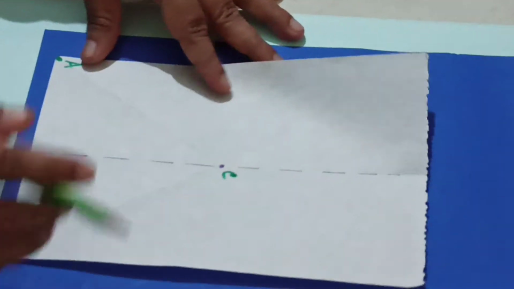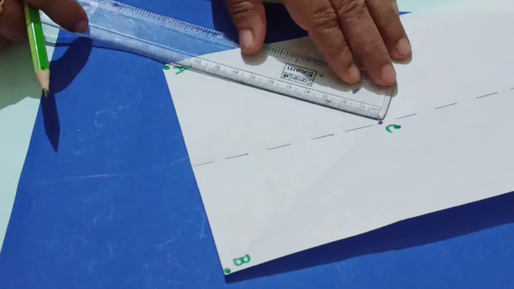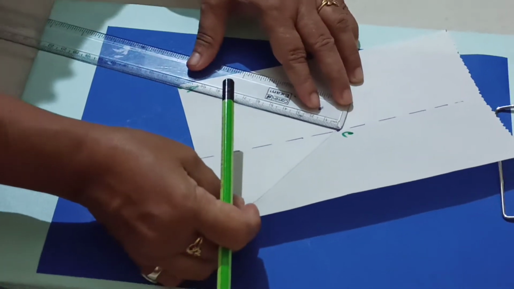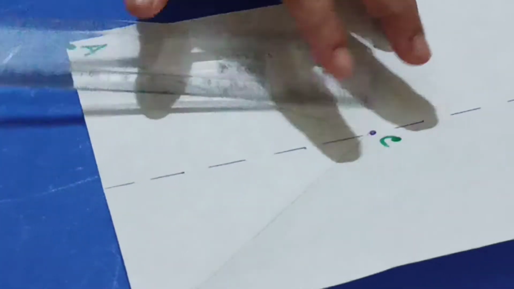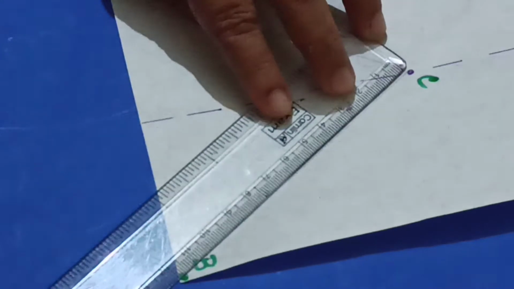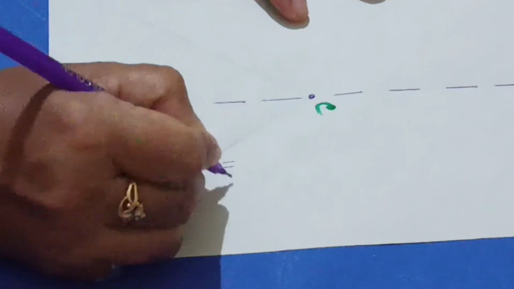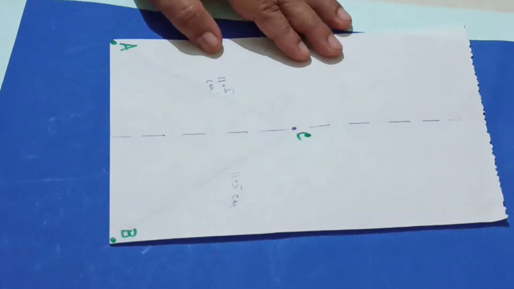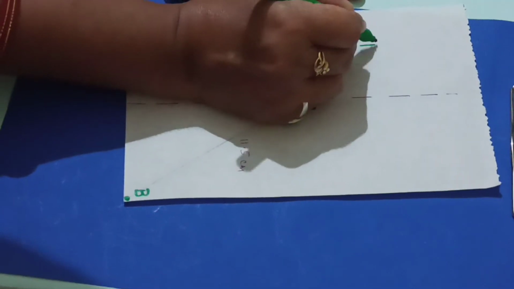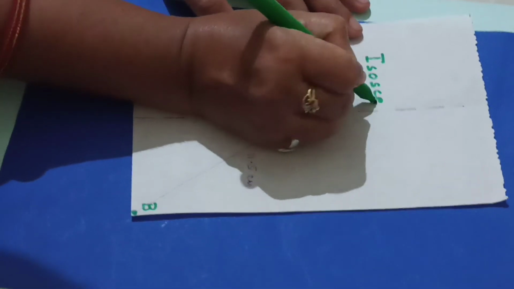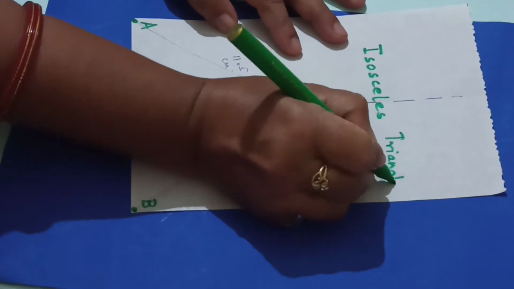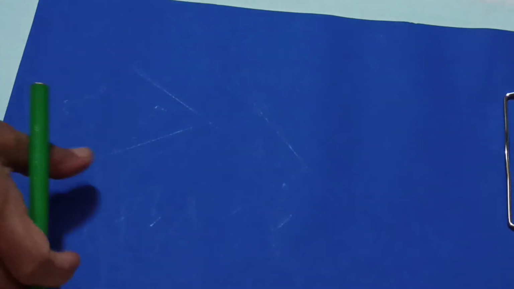Now see, let's measure the distance. What do we get this one as? I get it as 11.5 centimeter. This one is also your 11.5 centimeter. This is also your 11.5 centimeter. So I get this as an isosceles triangle. So this is my isosceles triangle.